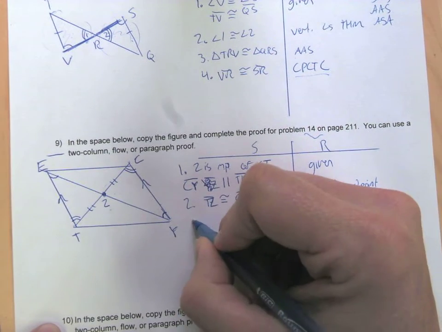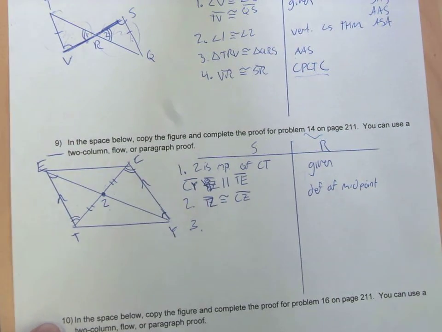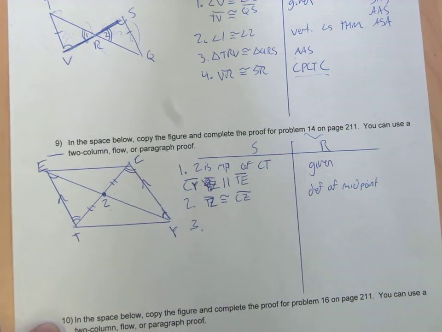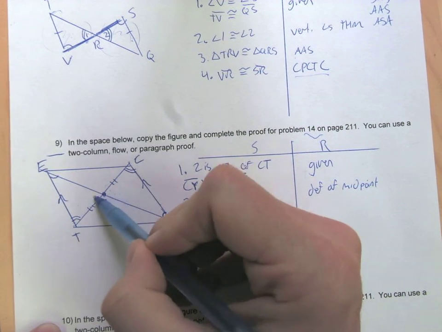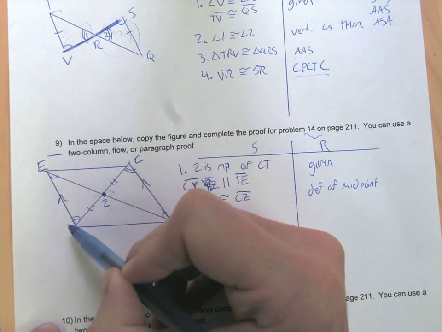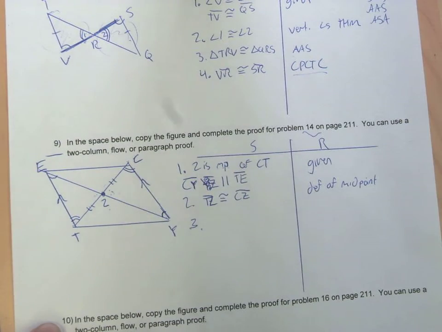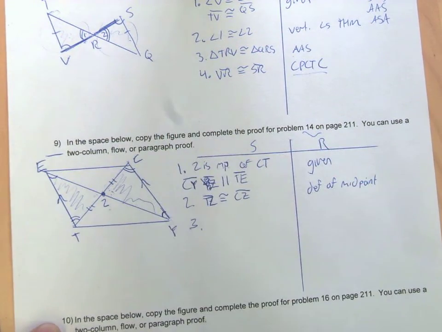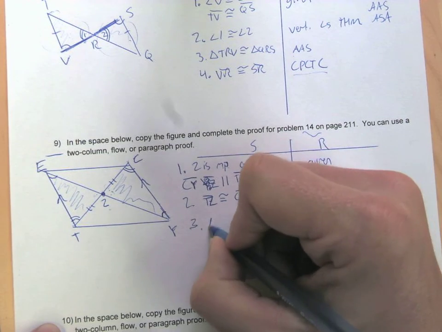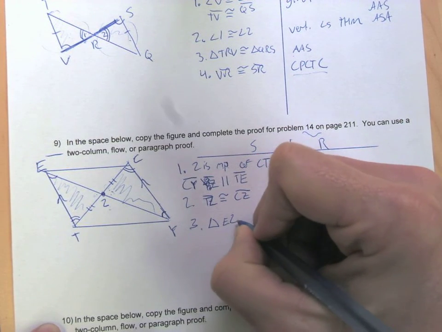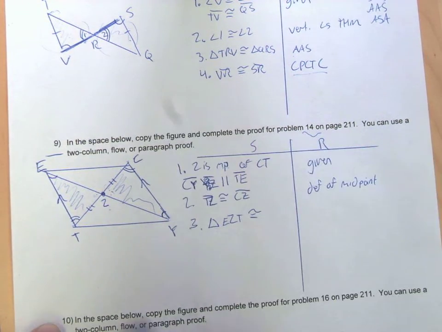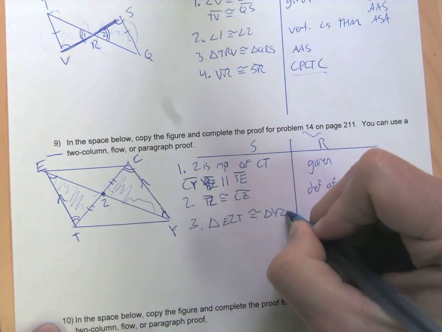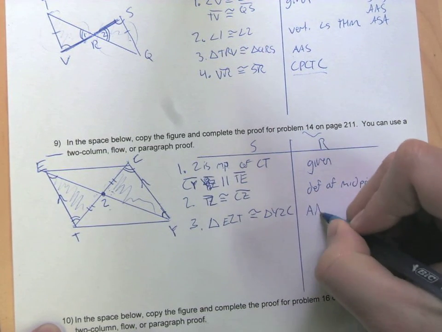All right, so now what I can say is that these two triangles are congruent to each other, because I have angle, side, right? Angle, side. We also, if we wanted to talk about the vertical angles here, could do angle, side, angle. It doesn't really matter. Either way, we know that this triangle is congruent to this triangle. Okay, so let's write that out. Triangle EZT is congruent to triangle YZC. Okay, and we're going to do that by angle, side.